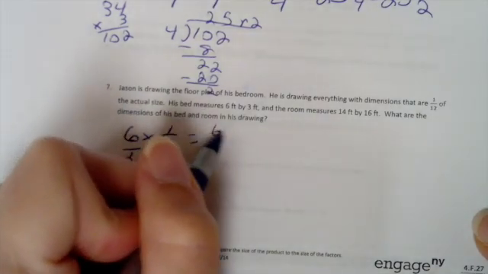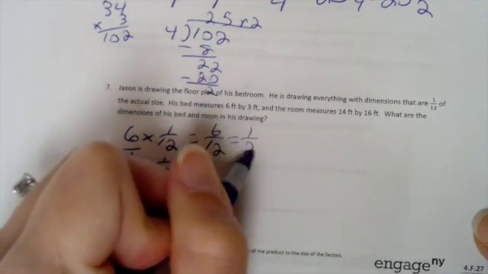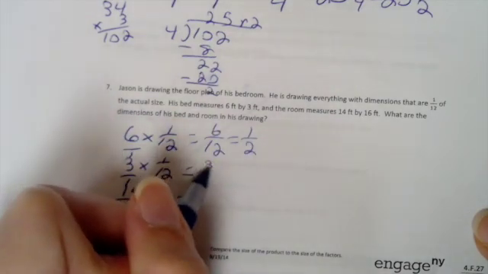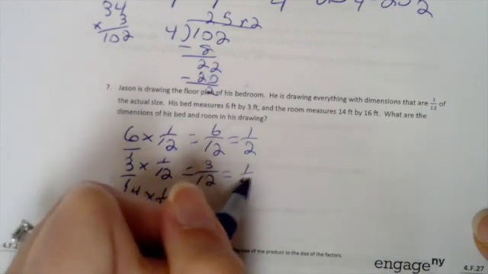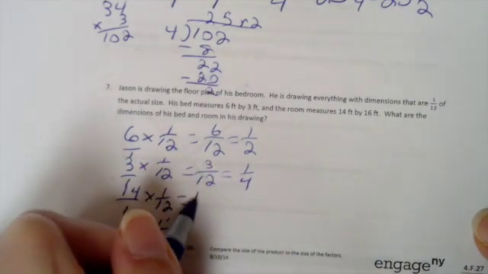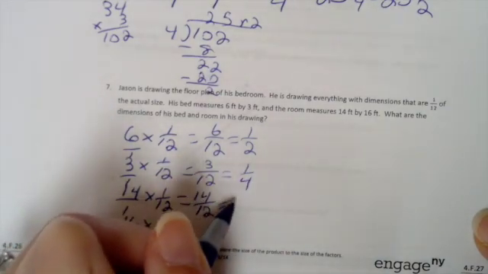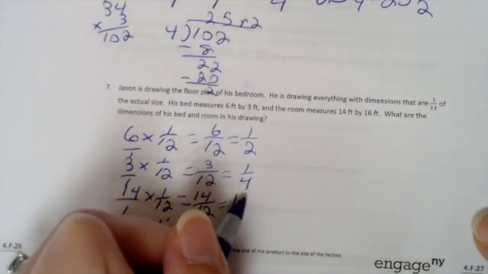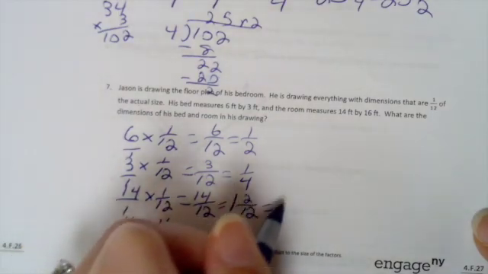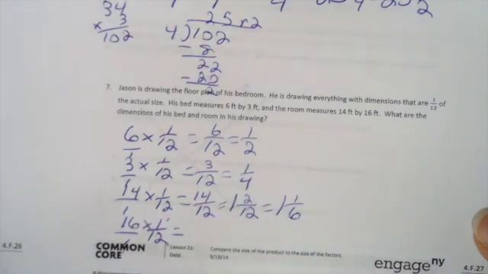6, that would be 6/12, which is the same thing as 1/2. That would be 3/12, which is the same thing as 1/4. That would be 14/12, which is the same thing as 1 2/12, or 1 1/6.